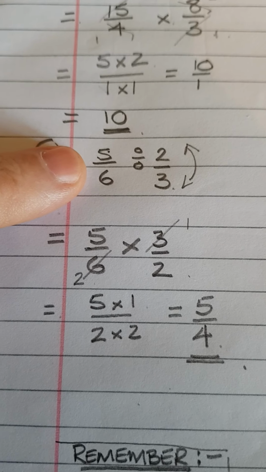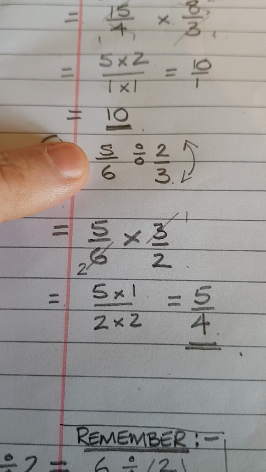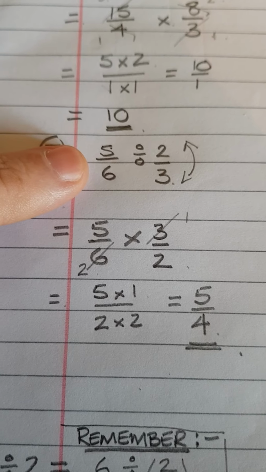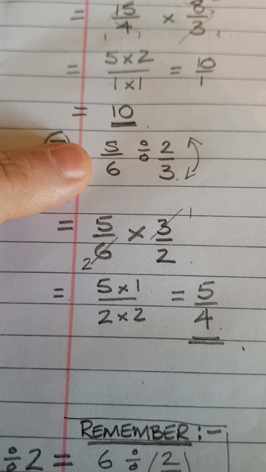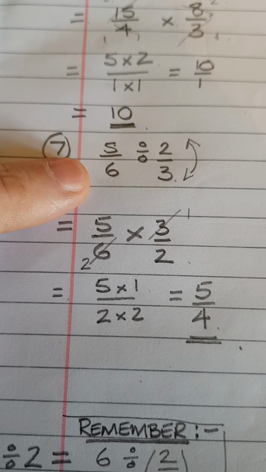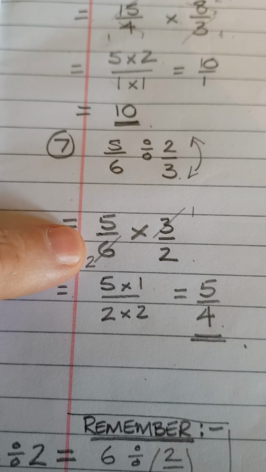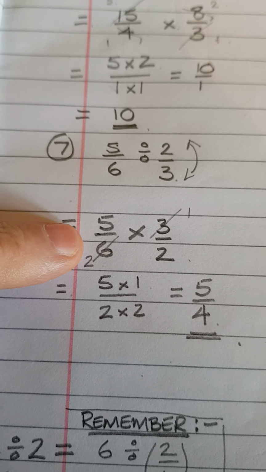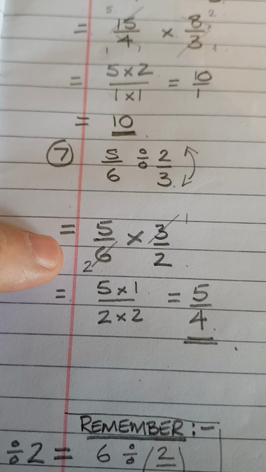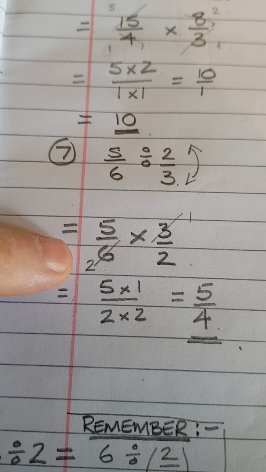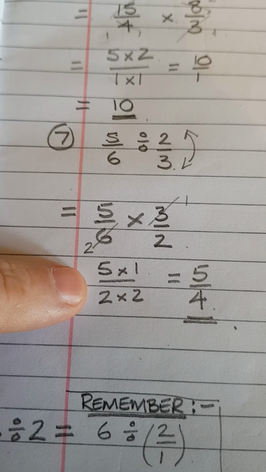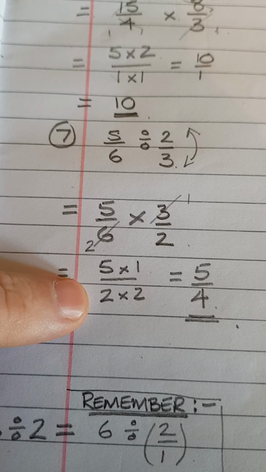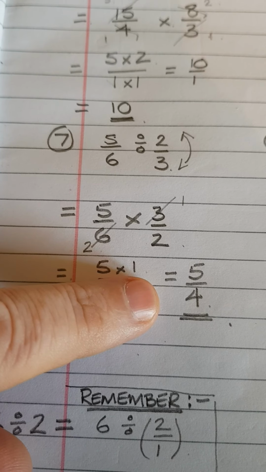What's going to happen is the fraction on the right, the one that's dividing in, is going to flip upside down, and my divide is going to become a multiply. So instead of having 5 over 6 divided by 2 over 3, I'm going to have 5 over 6 times 2 over 3. Again, looking to cancel, I cancel through by dividing the 3 and the 6 by 3. And that's going to be 5 times 1 over 2 times 2, giving me an answer of 5 over 4.